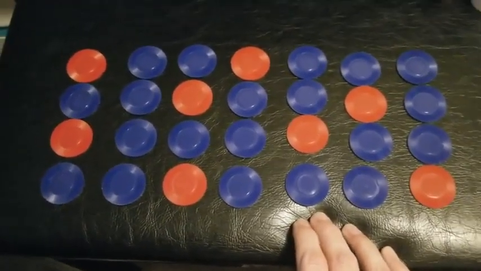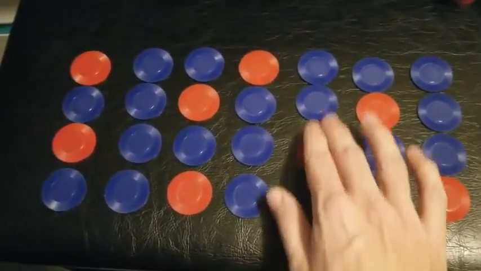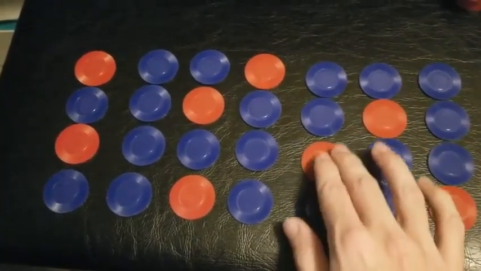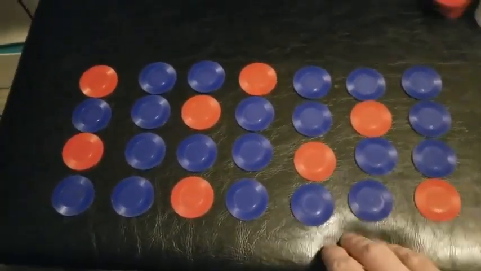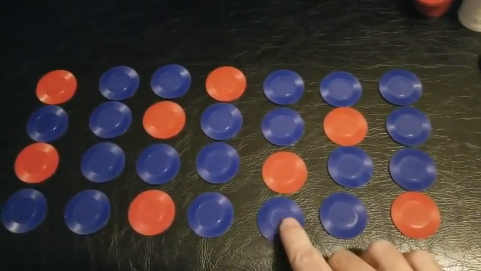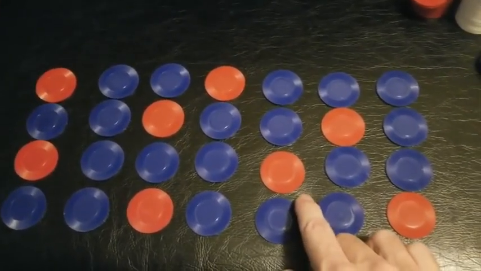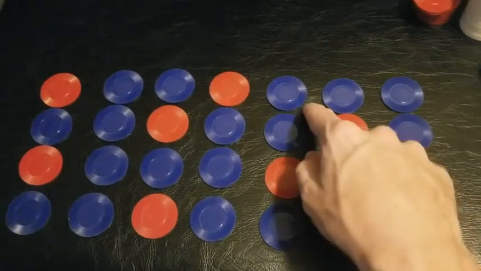Fifth position is A flat minor 7, A flat, C flat, E flat, G flat. Again, this is a 2 plus 1 on the bottom and a 1 plus 2 on the top.